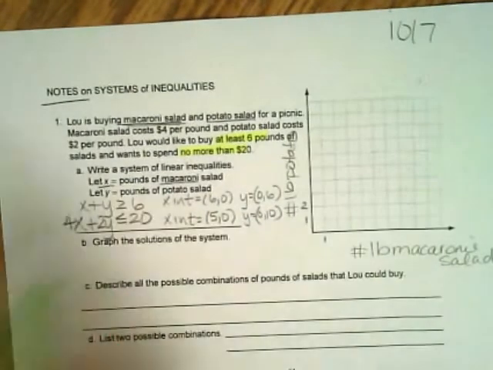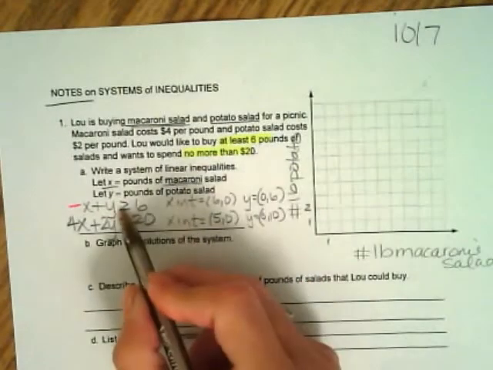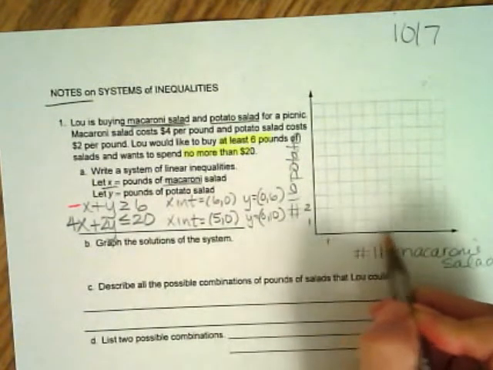I'm going to start with this one, and I'm going to use pink for my line. My x-intercept for this first equation, x is this axis, is (6, 0). So 1, 2, 3, 4, 5, 6.